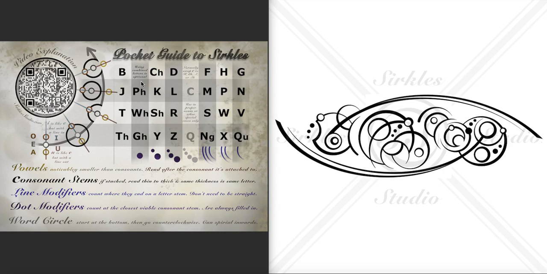It was done using Loren Sherman's script, which uses a combination of dots and lines combined with these four different shaped letter stems to make our consonants, and vowels are a bit trickier. They're smaller circles, like these little guys here, and they have different positions depending upon what vowel they are and if they're attached on one of the four consonant stems.